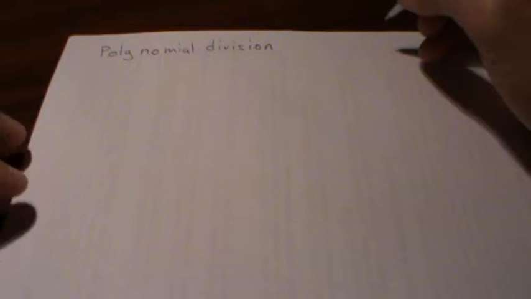Okay, so today we're going to be discussing polynomial division, and we'll begin with the following example. We'll be needing to divide polynomials throughout this course to find factors of the polynomial. So it's a necessary skill for us to learn.